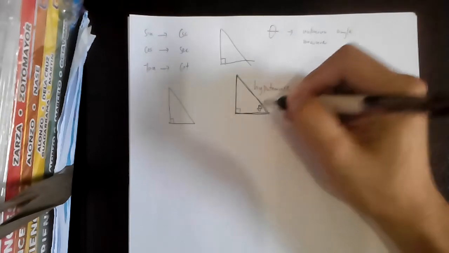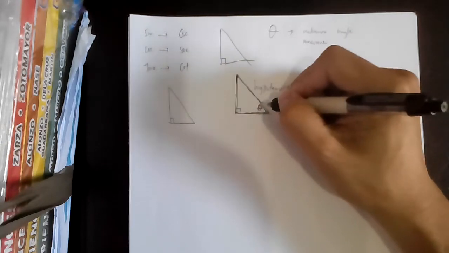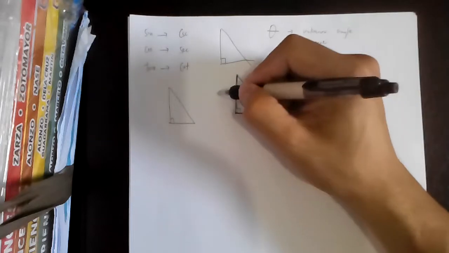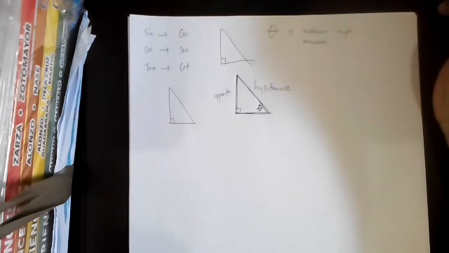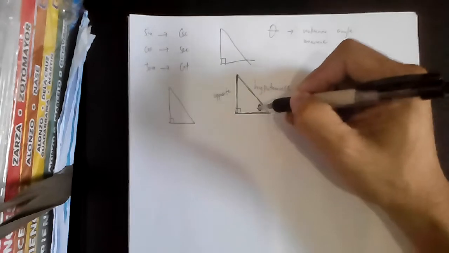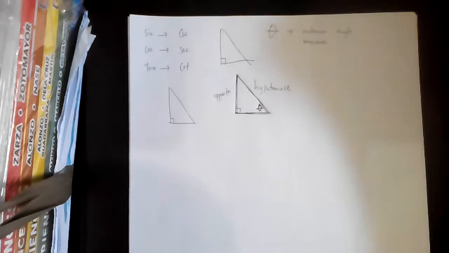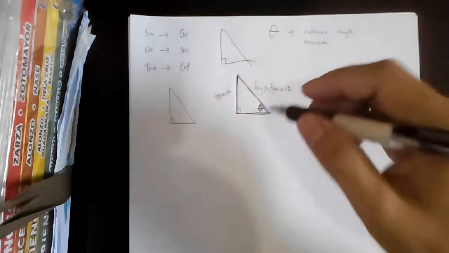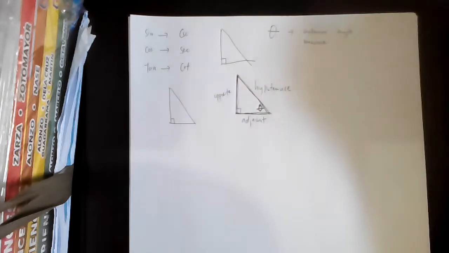Pag ni-refer mo dito yung angle, this particular leg or side of the right triangle opposite to this is what we call opposite side. Again, pag andito yung angle, yung theta, ang leg na to ay tinatawag na opposite kasi katapat niya. Now, ano tong leg na hindi niya katapat? Ang tawag dyan ay adjacent. Clear?